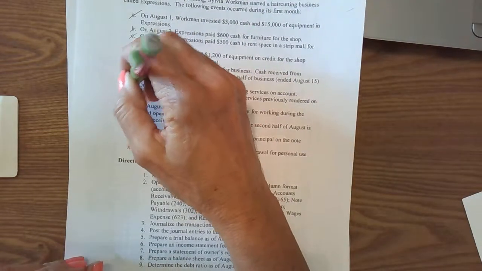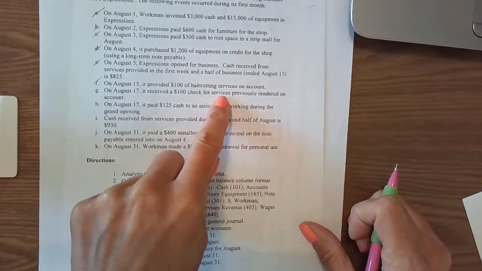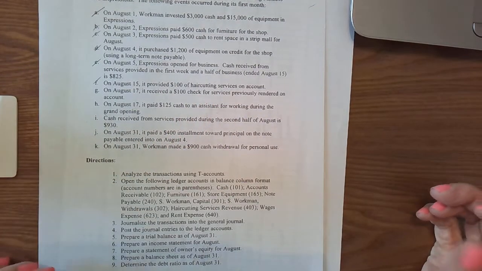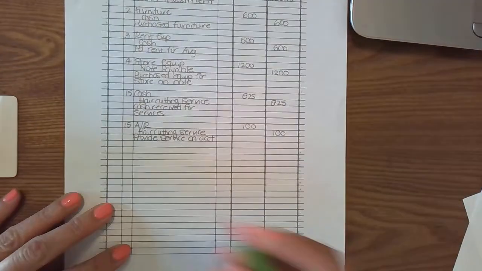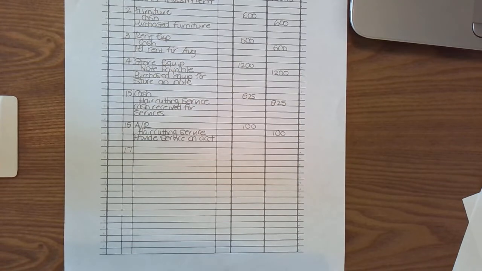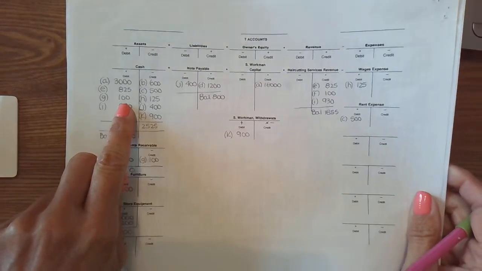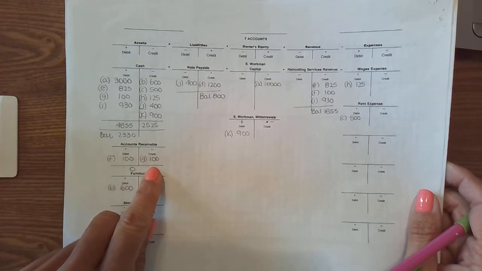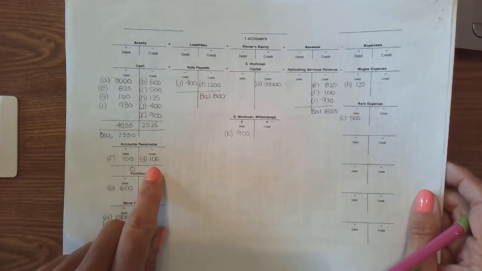Okay, then that person paid us, so we received a $100 check for the services previously rendered on account. So now we're going to actually get the money. So let's go ahead and put the 17th. That's going to be our date. And we're going to actually get the money this time. So we're going to add to our cash on the debit side. And then we're going to subtract from accounts receivable on the credit side.